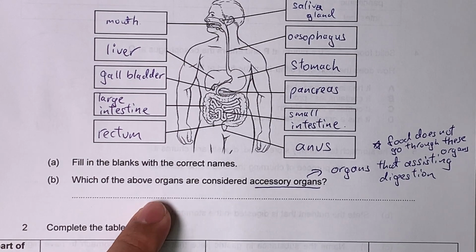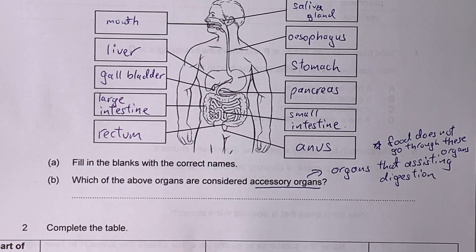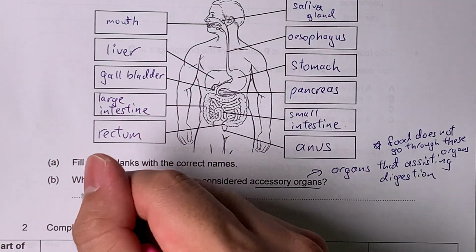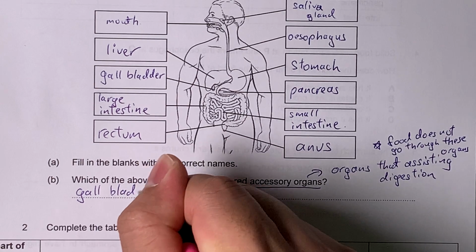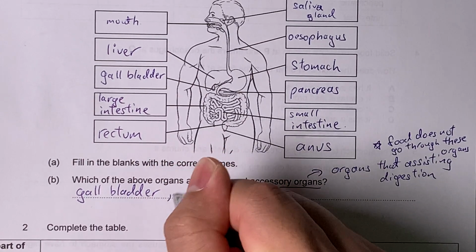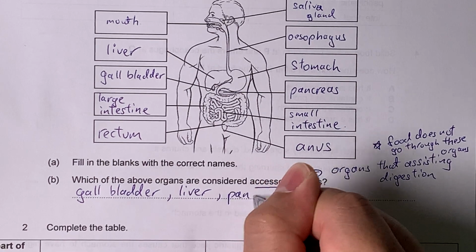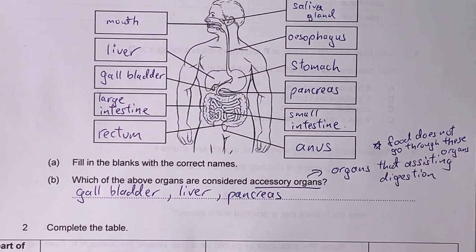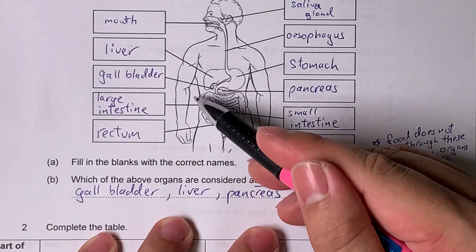Next. Which of the following organs are considered accessory organs? Like what I mentioned just now, there are a few here that the food does not go through. First would be the gallbladder and liver. Next would be the pancreas. These three organs are the parts in the center here.